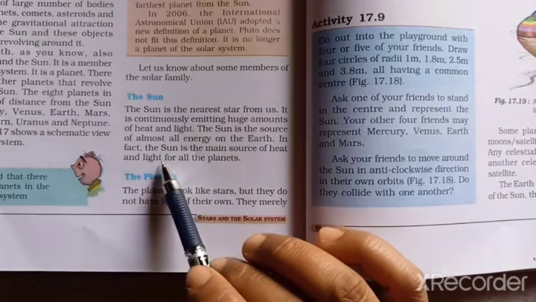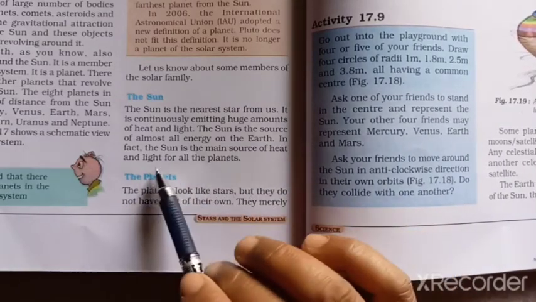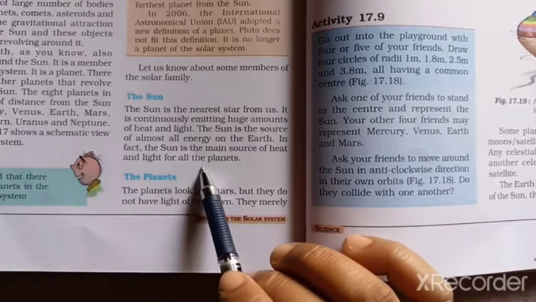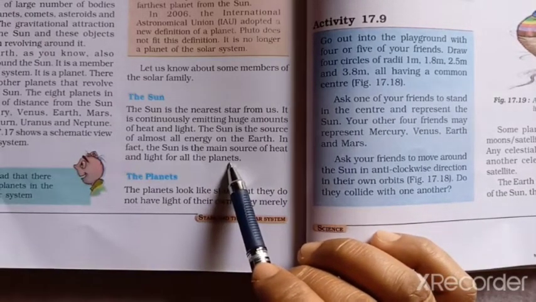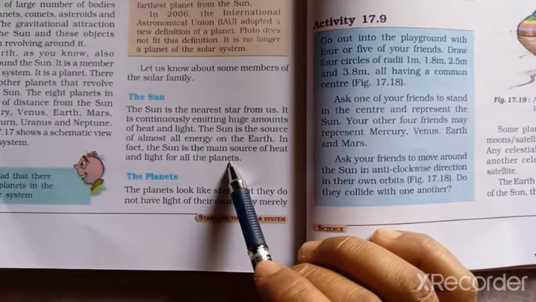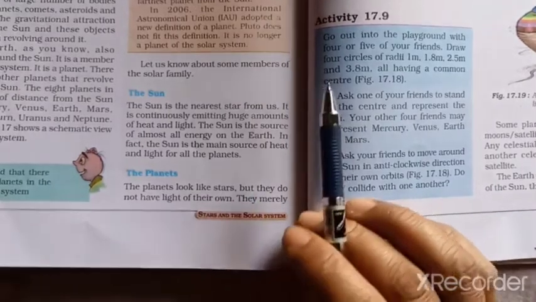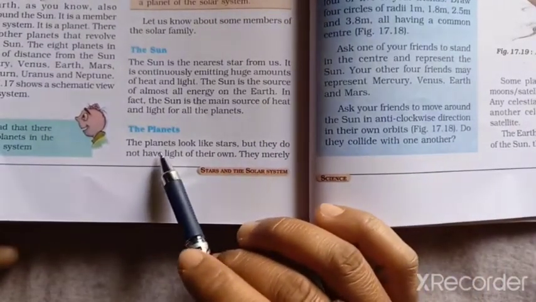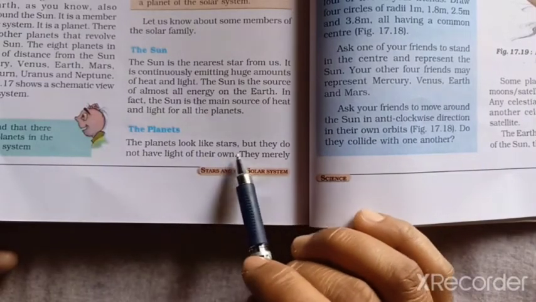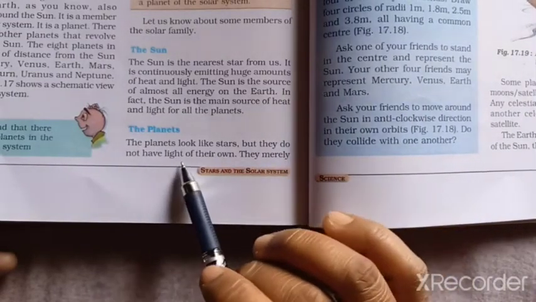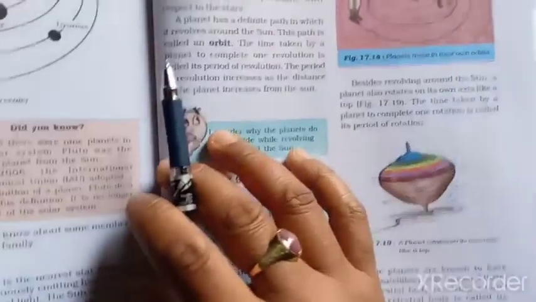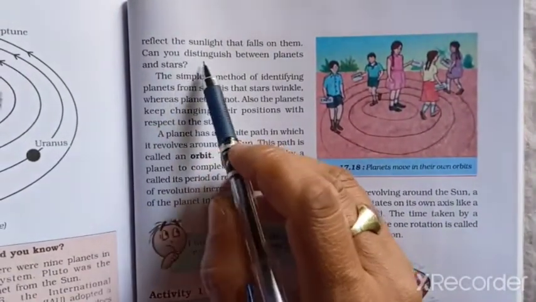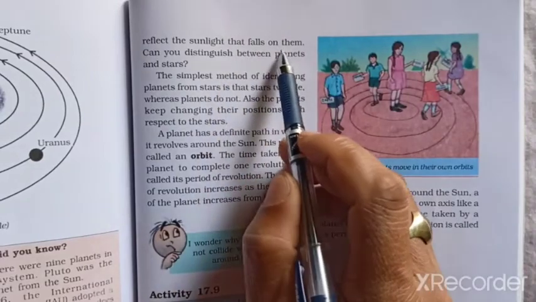In fact, the Sun is the main source of heat and light for all the planets. The planets look like stars, but they do not have light of their own. They merely reflect the sunlight that falls on them.